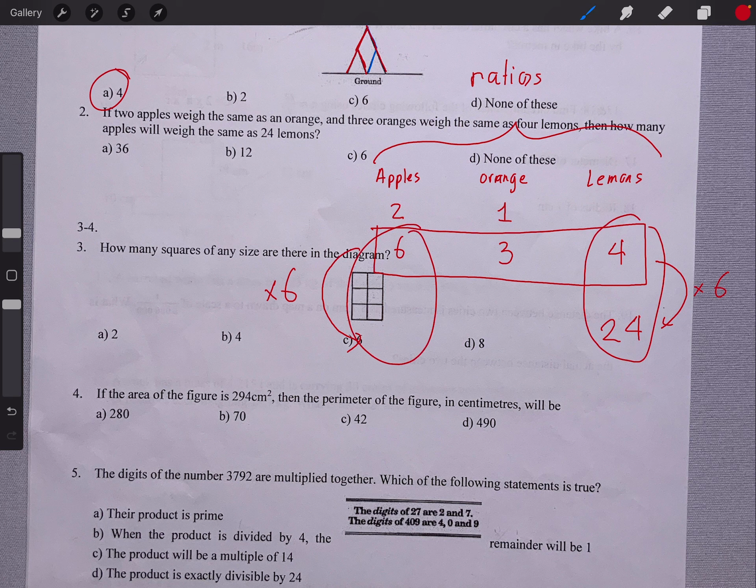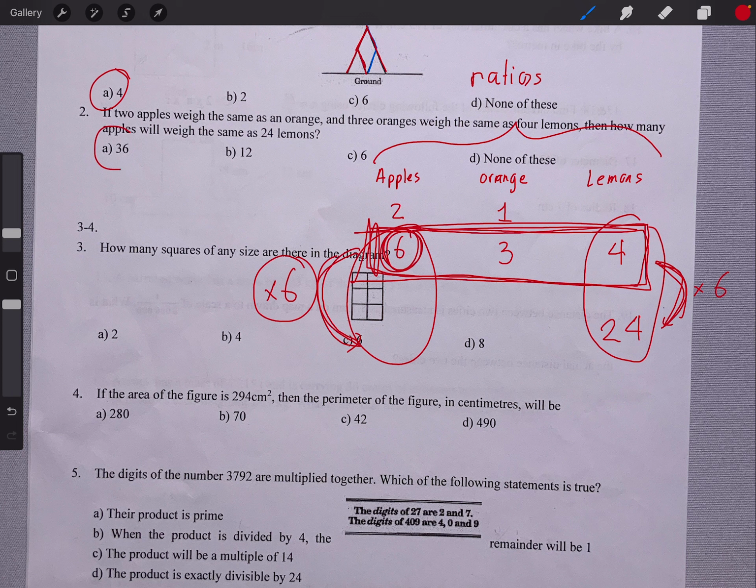At the moment, this whole line, everything is compared nice and neat in one whole line. So we can make a direct multiplication here. If you times it by 6 here, you must times it by 6 here, and that's a direct comparison. So therefore, how many apples do you need? Well, you need 6 times 6, and that's the answer, 36. So there's your answer.